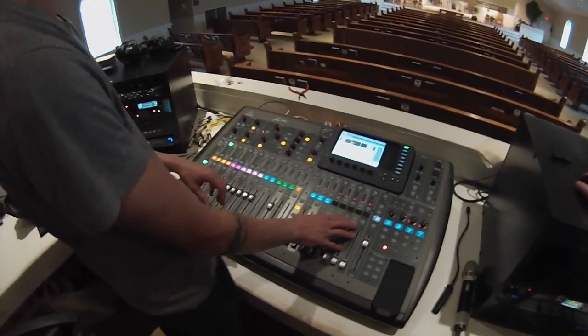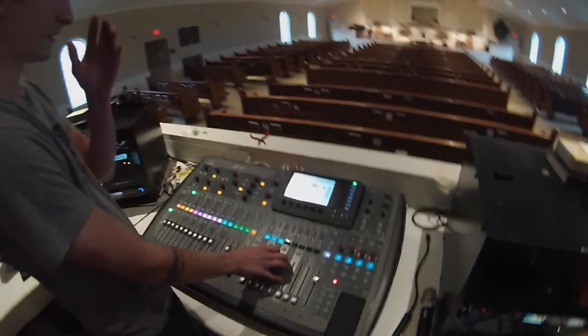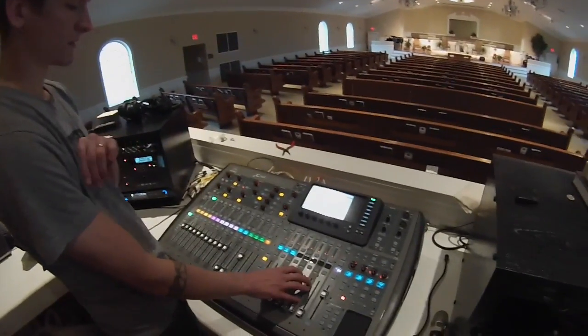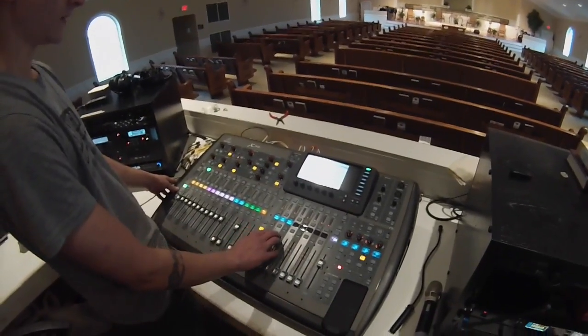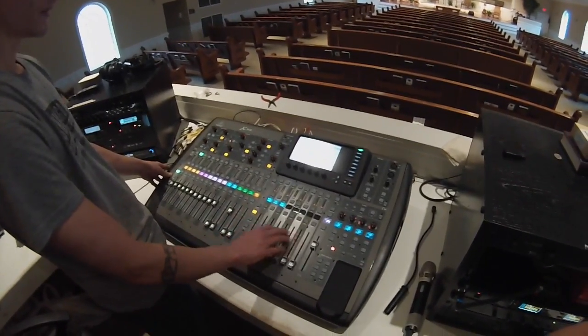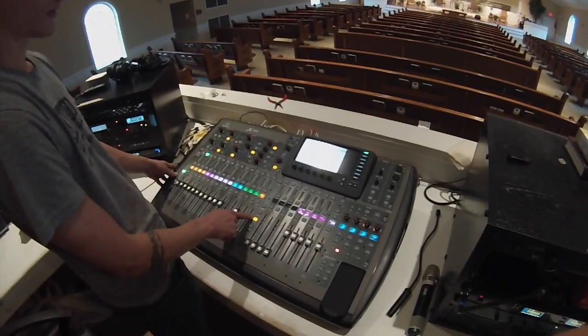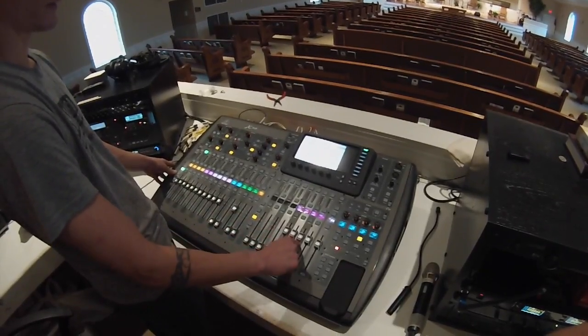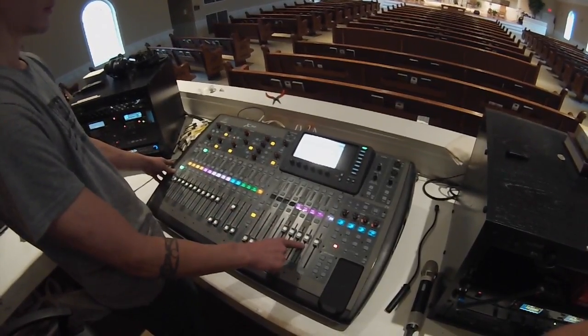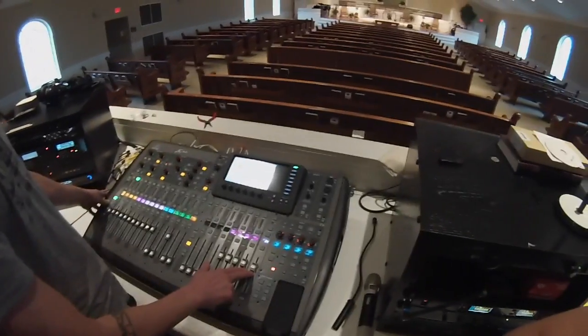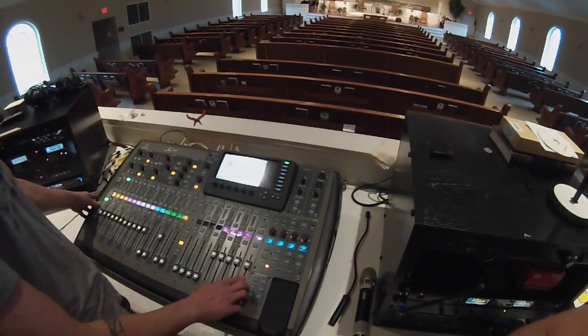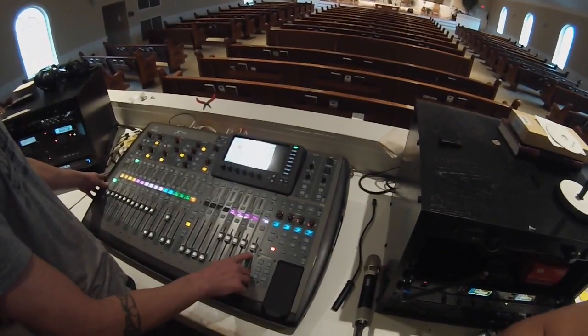And then over here is your groups and buses section of the board. This will be your monitors, and on page 3 here, this will be your effects send, and we'll talk about all that in a second. Right here is your main left and right fader, so this controls your main mix coming out of the front of the house.